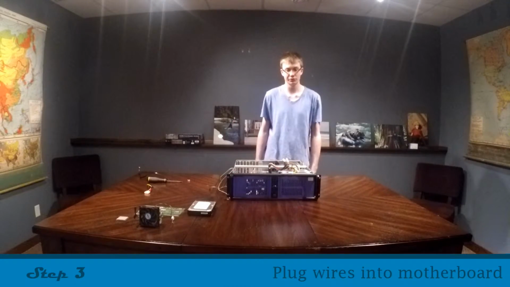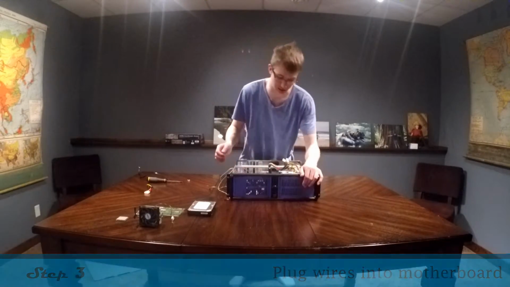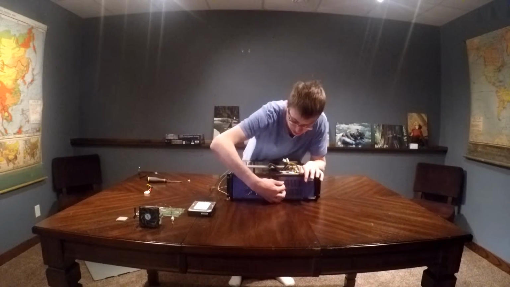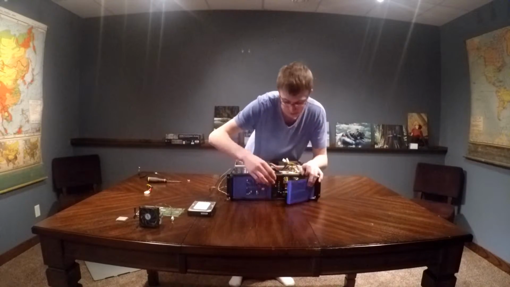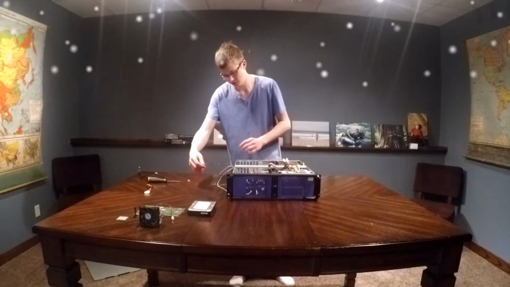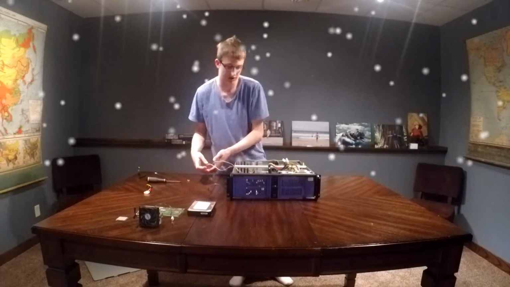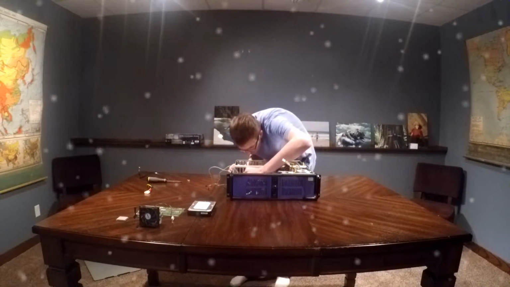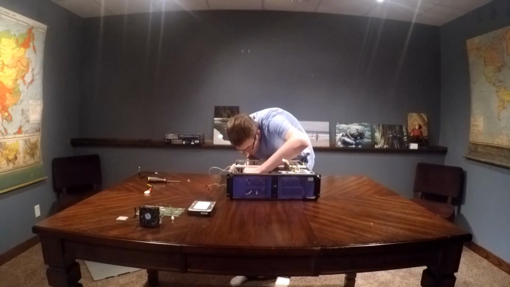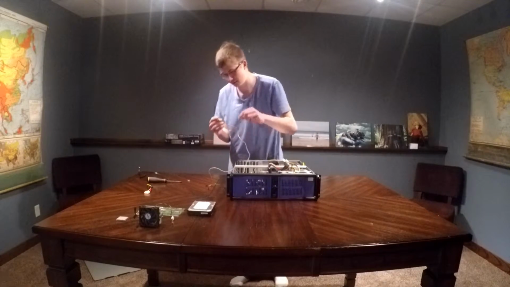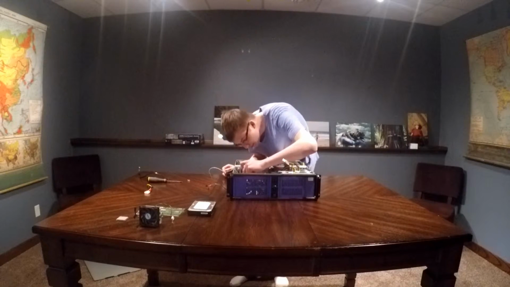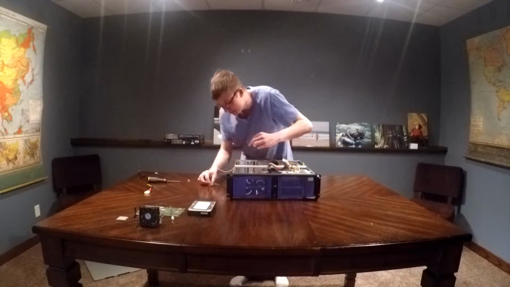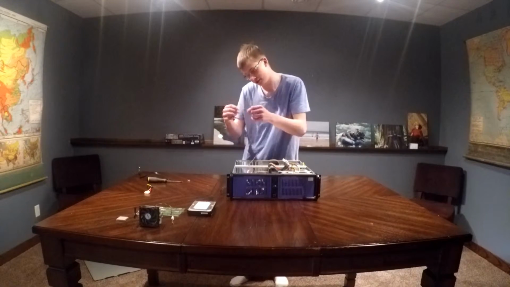Next we need to install the front panel connectors. These are the things on the front that allow you to press the power buttons. That is located back here. All right, and various USB connectors and such. First we have the power switch. Then we have the power LED. Next we have the hard drive LED.